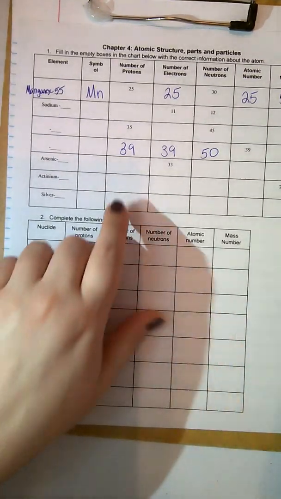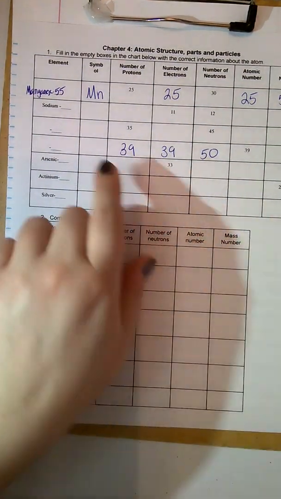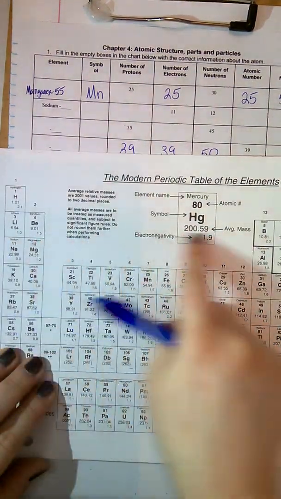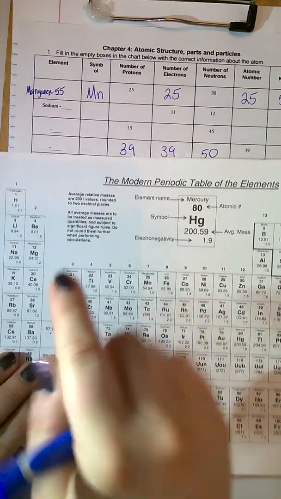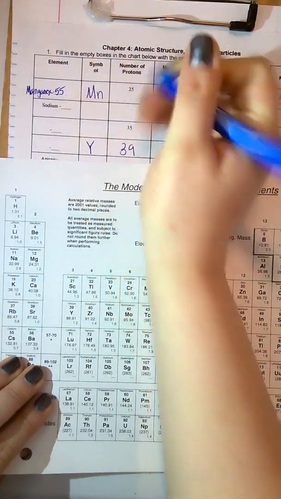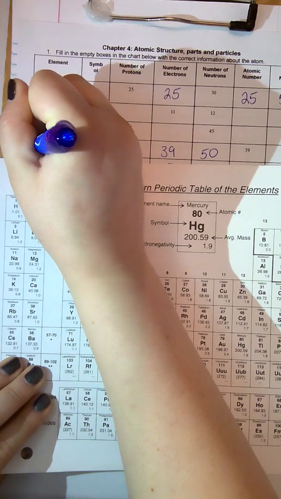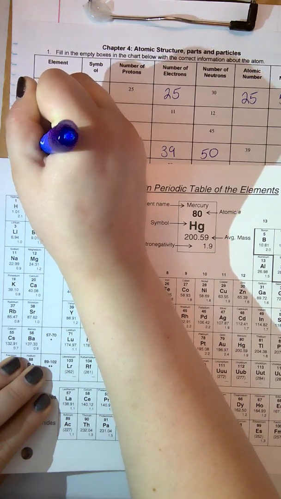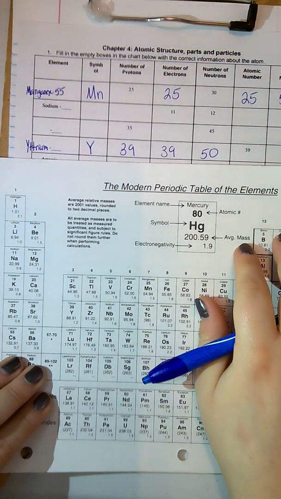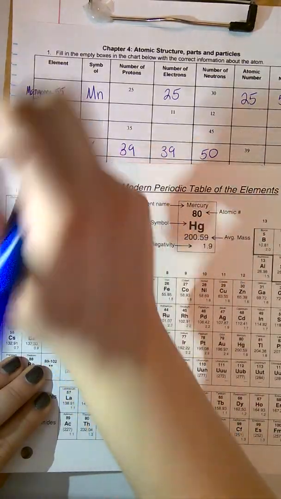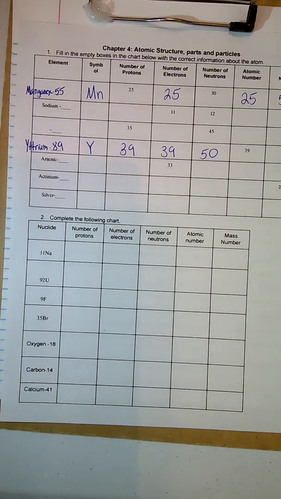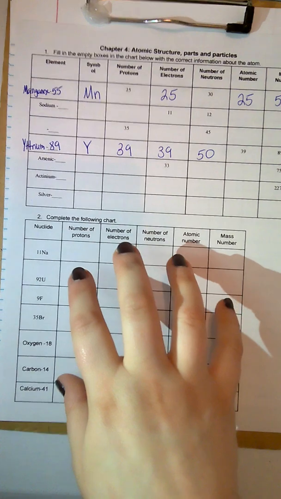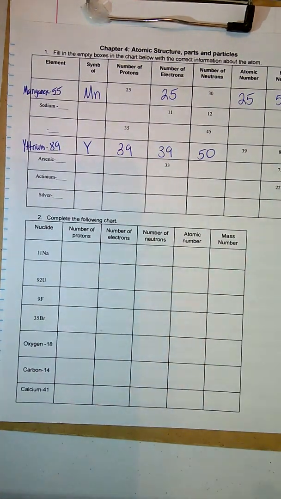So now we need to look for the element that has the atomic number of 39. If we're reading left to right, there it is, yttrium. So we're going to write the letter Y for the symbol, and then write yttrium for the element name, and then we're going to put 89 for the mass number. Okay, so that's how you fill out the first table. If you go to the second video that is labeled isotopes, I will talk about how to work out this chart along with the next worksheet.